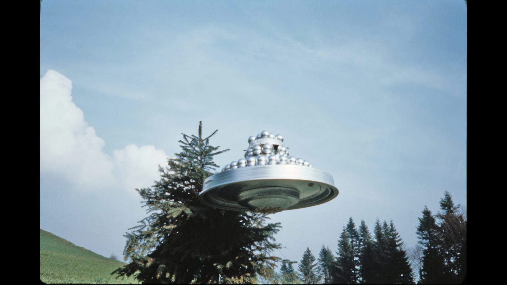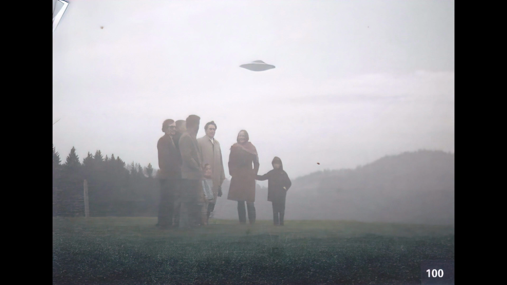For example, if there are two people on the hill, and there's the craft in the sky, they can do something with the brain waves and can make one person see the craft and the other guy not see the craft. That's as far as I read it in the contact reports.